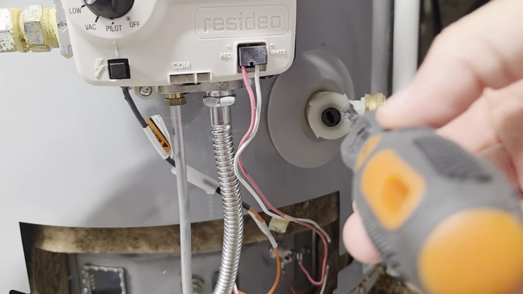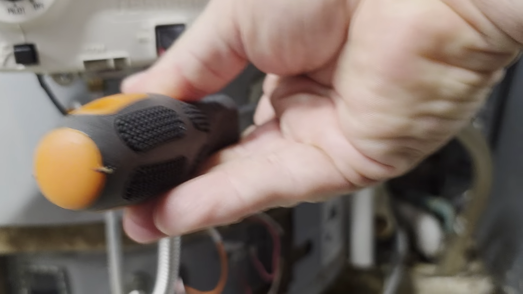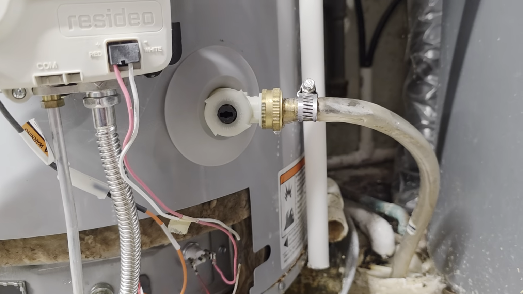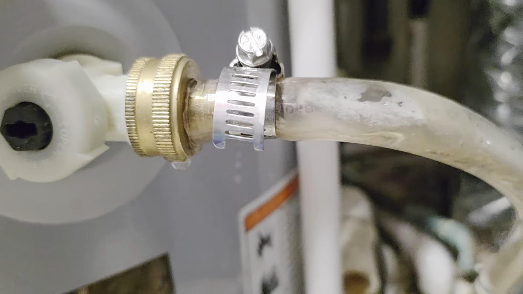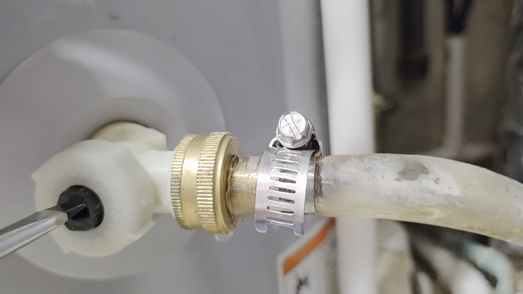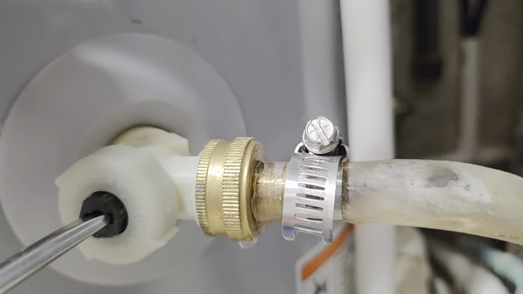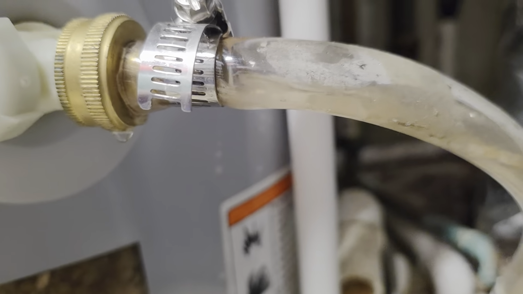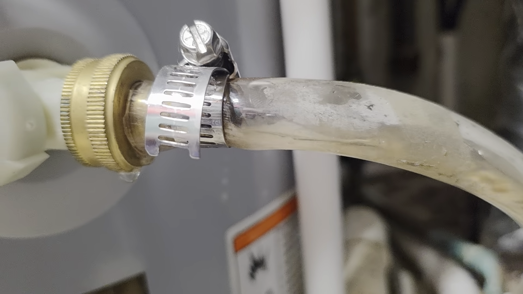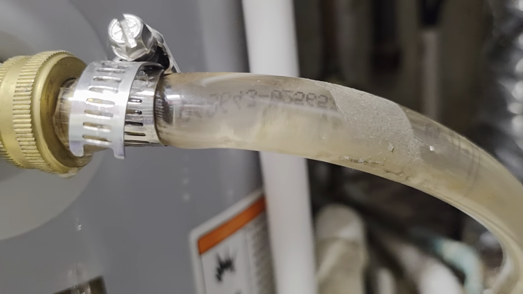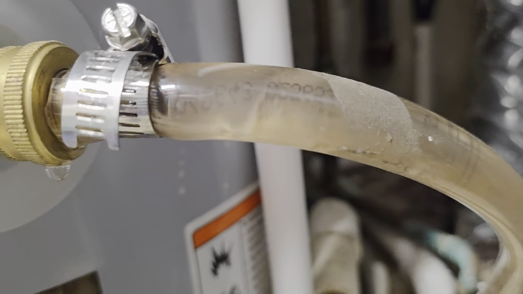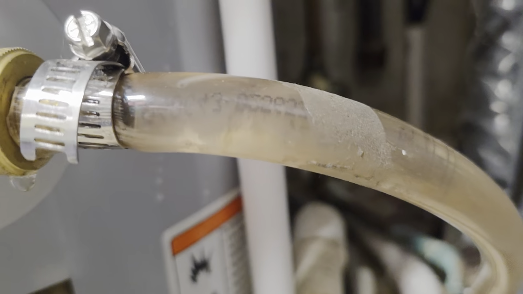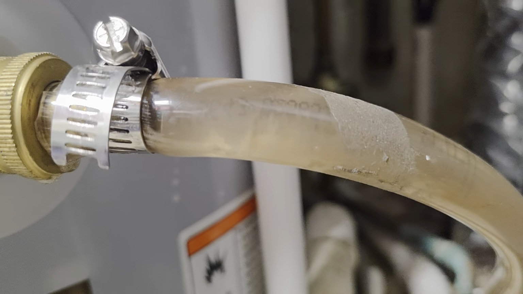Okay, we're going to start this up again. Now if you notice, I'm looking at the flow of water. See how it's red again? Kind of like a reddish brown. So let's open it up. And there it is again. See it moving?